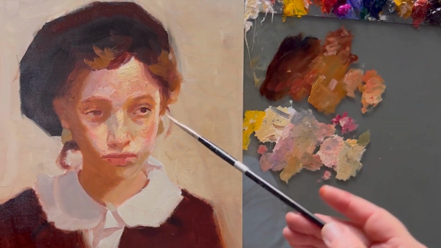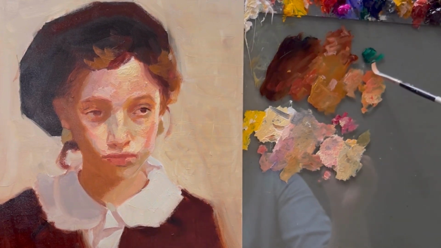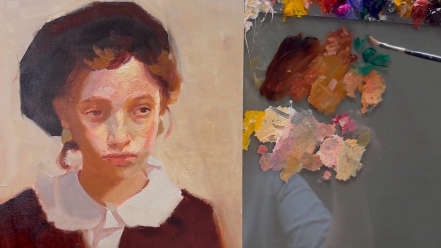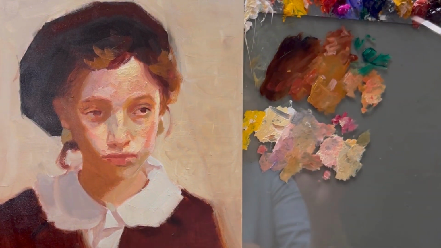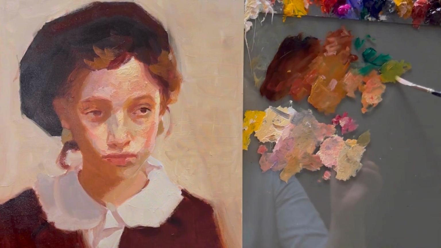This is where I need the green. So if you have phthalo green, it's just like alizarin. It tends to be such a strong green. So we can't use it just by itself. But if we take a tiny bit of it into yellow ochre, it right away warms it up.